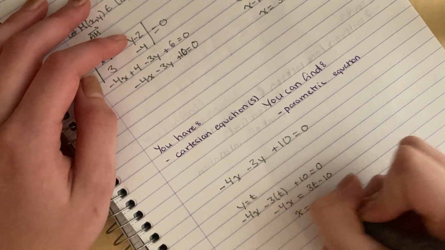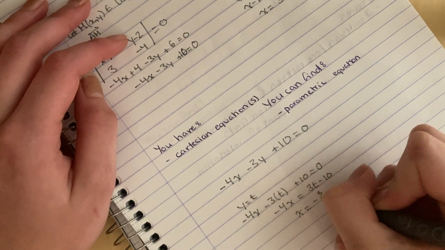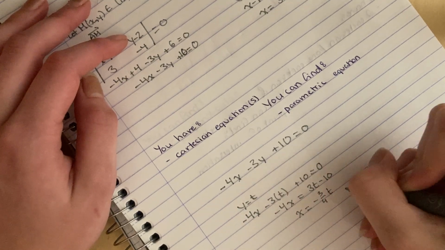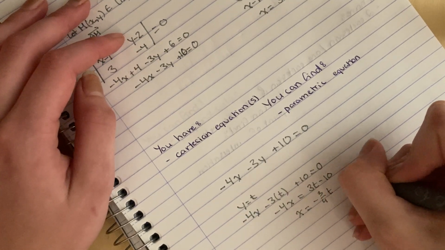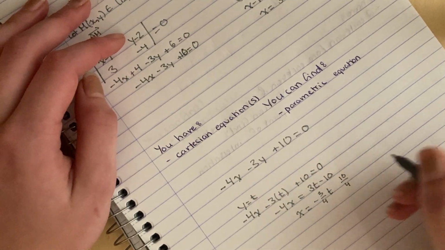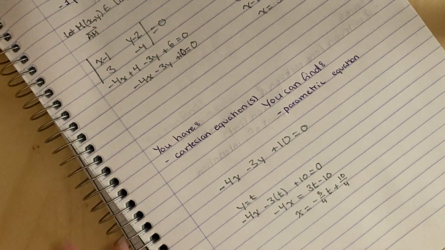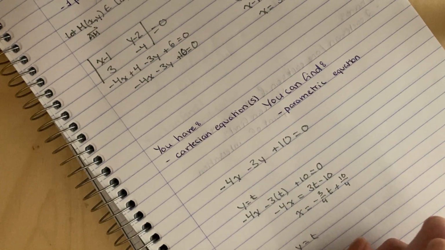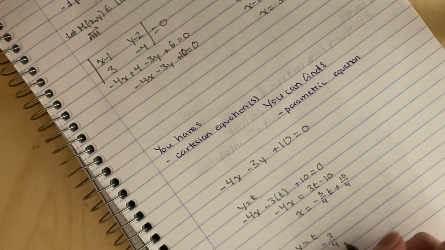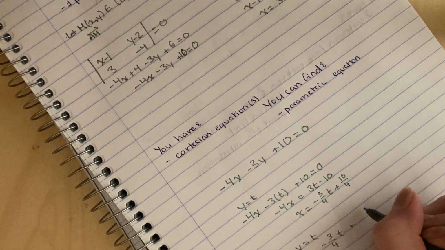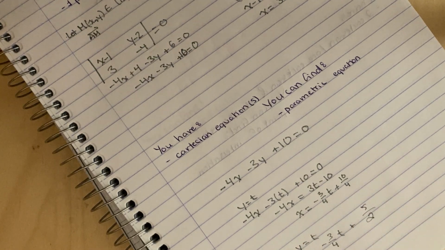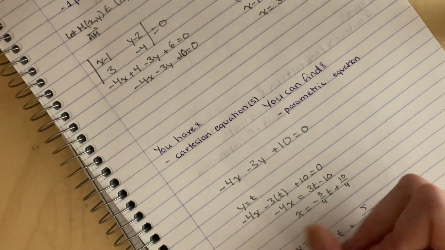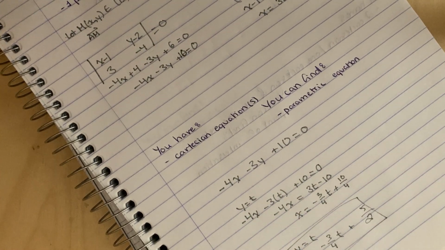So then x is equal to minus 3 over 4 t plus 10 over 4. So now your parametric equations are y equals t and x equals minus 3 over 4 t plus 5 over 2. Those would be your parametric equations.